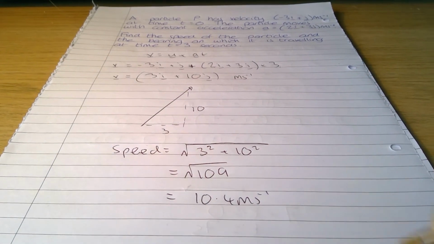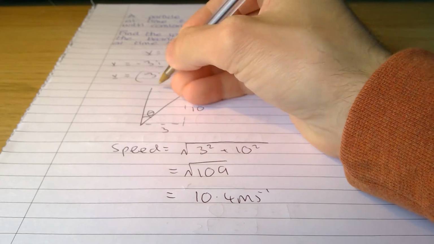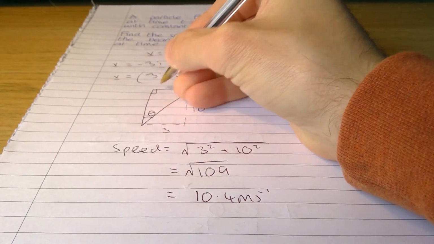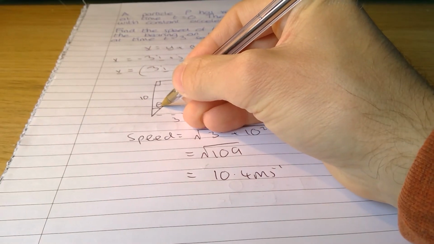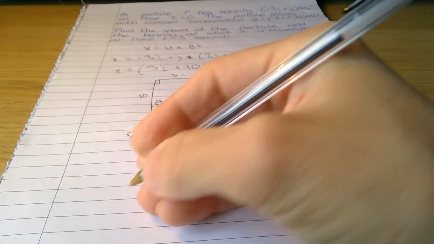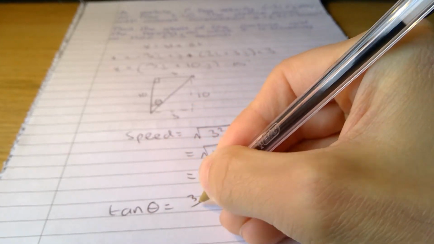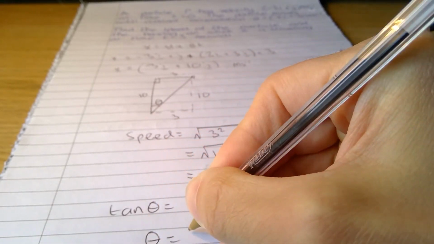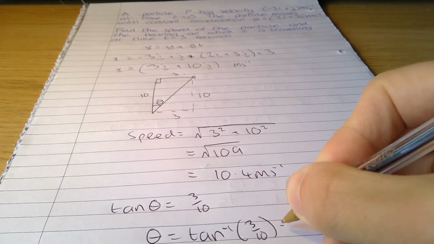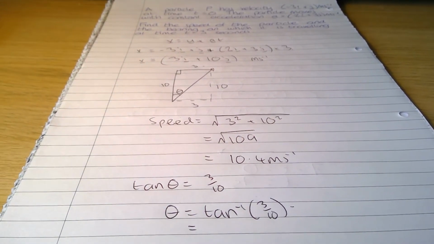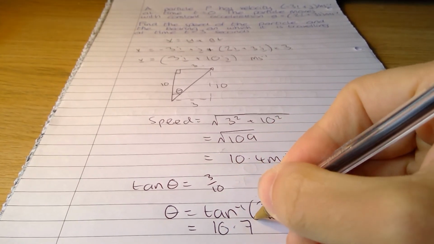Then we want to get the bearing. So the bearing is really going to be this angle here. So if I complete that triangle, we're going to get 3 and 10 there. So this angle, we'd have tan theta would be the opposite over the adjacent. So tan theta is 3/10. So we just need to do inverse tan of 3/10 to find the angle. And then that's essentially the bearing. That's the bearing of angle of 16.7 degrees.